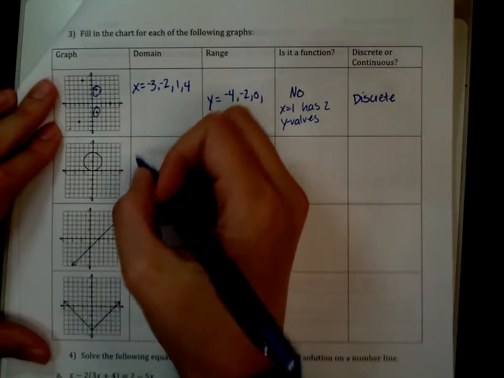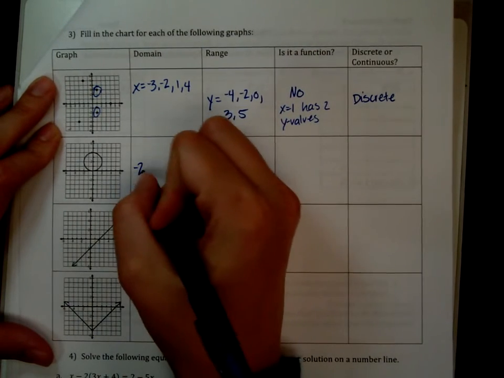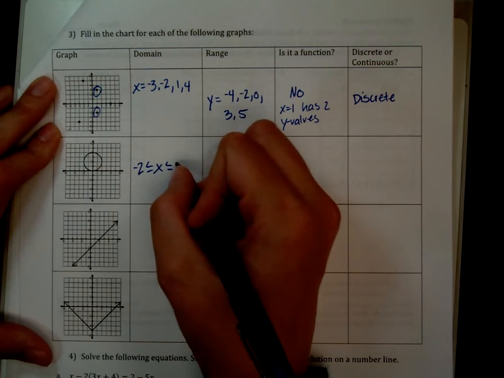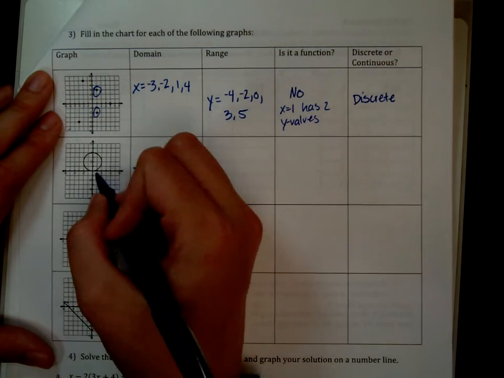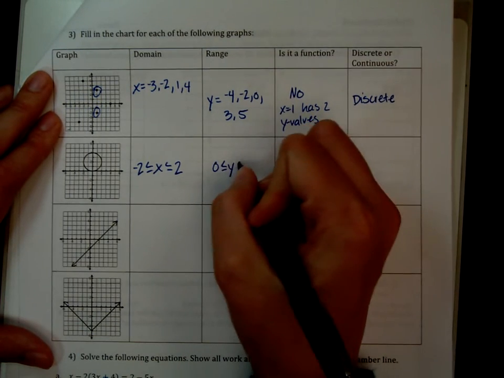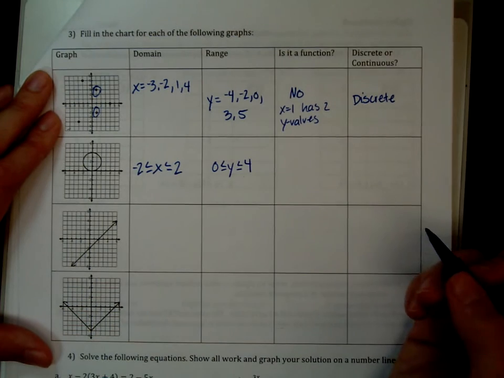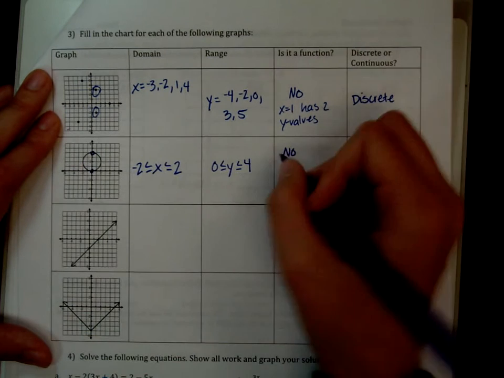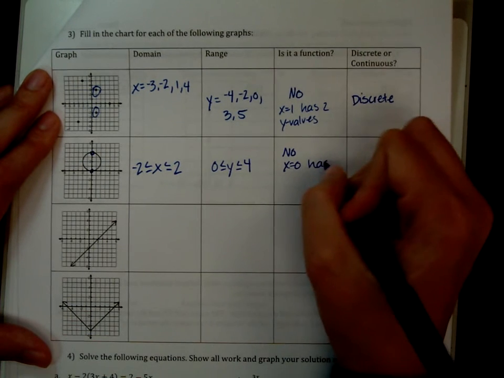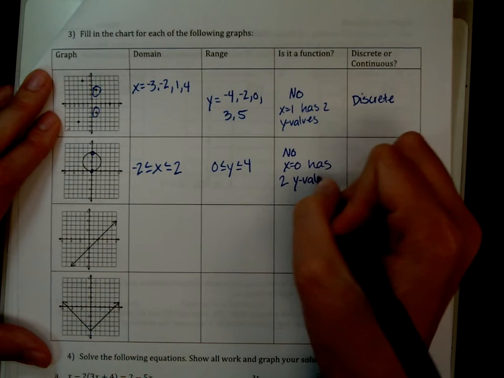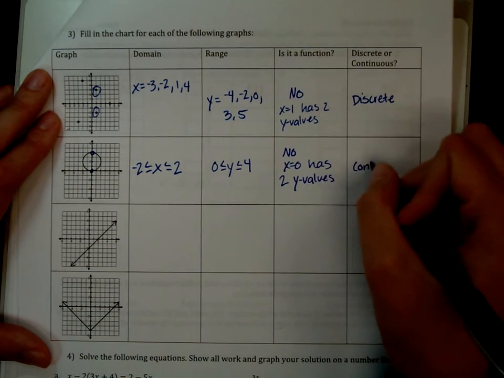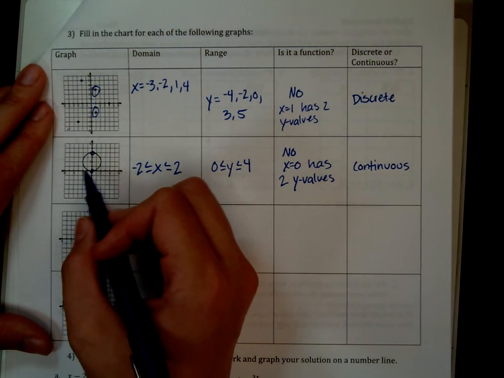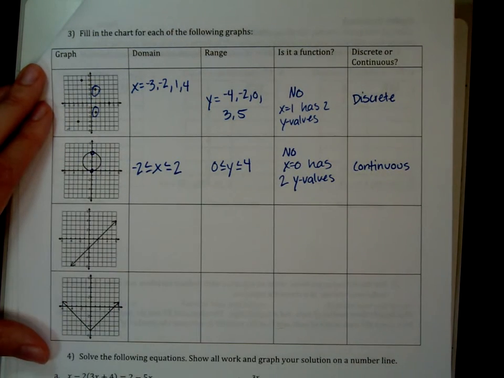Here the domain is, it goes from negative 2, including negative 2, all the way up to positive 2. The range, y goes from 0 to 4. Is it a function? No. Because, for example, x equals 0 has 2 y values. This is a continuous function because it's not just a set of points. It's a line, or it's connected points.